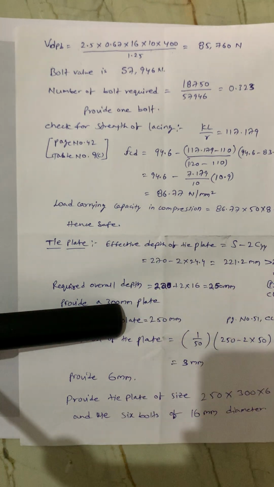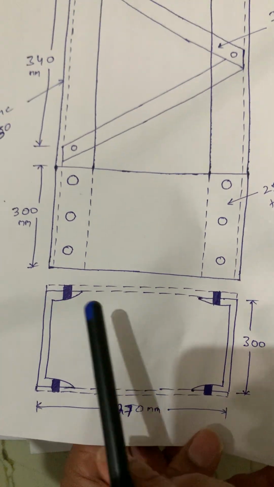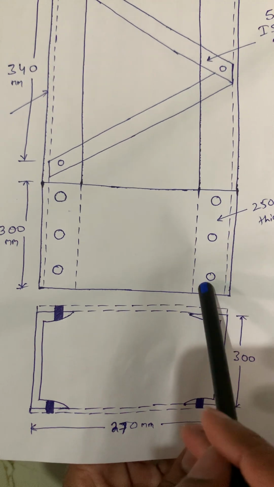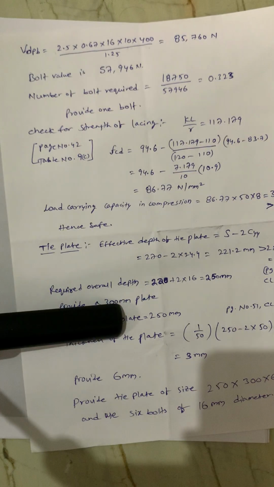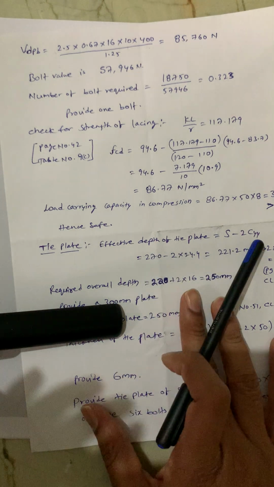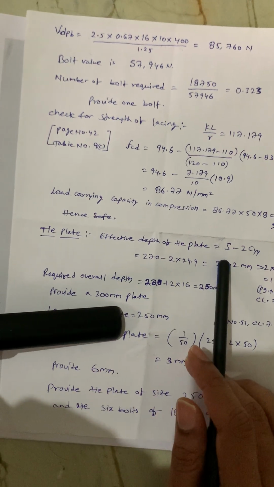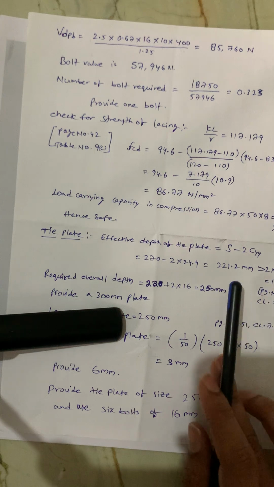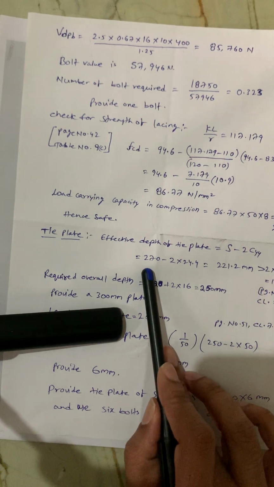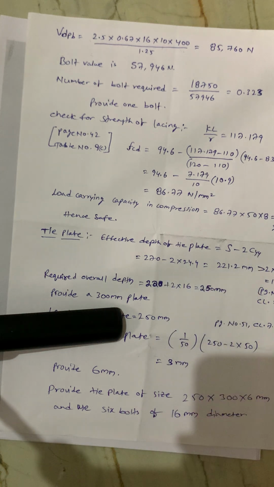Next, tie plate. The tie plate is nothing but what is connected to withstand this column. So this is the tie plate. We have to consider a tie plate. The effective depth of the tie plate is S minus 2 cyy. That is the spacing we have to consider. So 270, S is nothing but spacing, 270 minus 2 into cyy value, which is available in the steel table book.